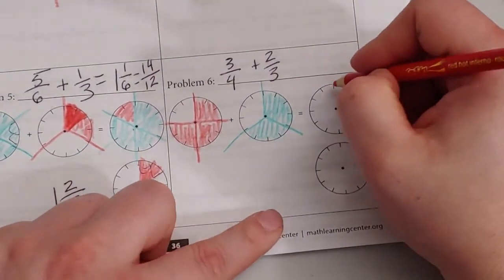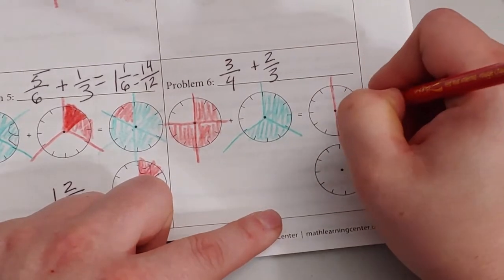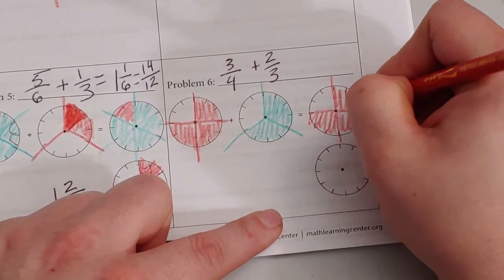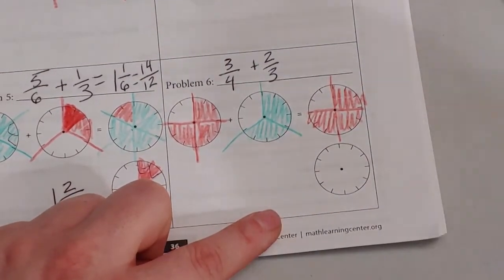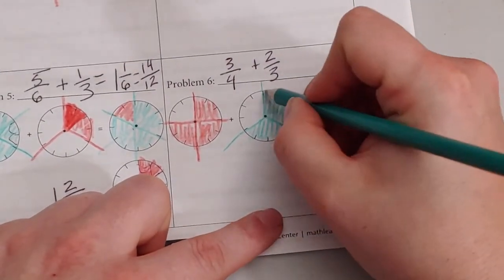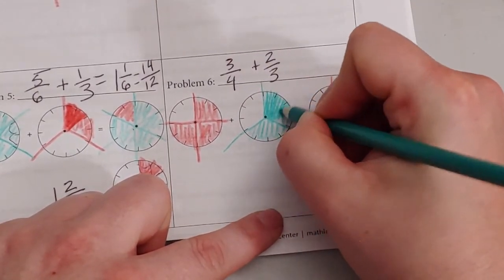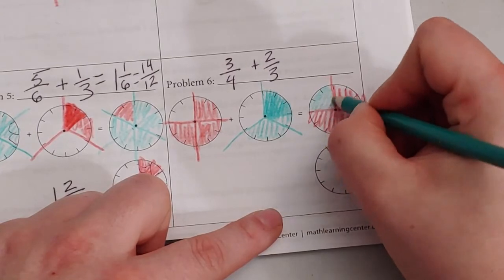All right, so 1, 2, 3. So 1, 2, 3, 1, 2, 3. I'll color those in really dark over here so that I know that I have them already.